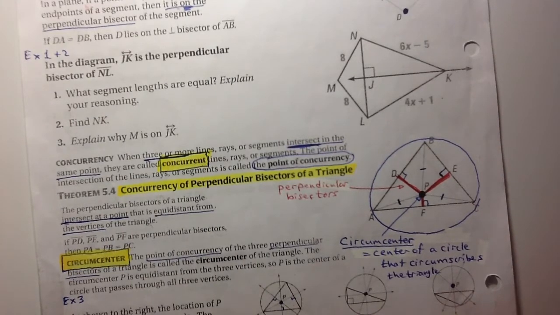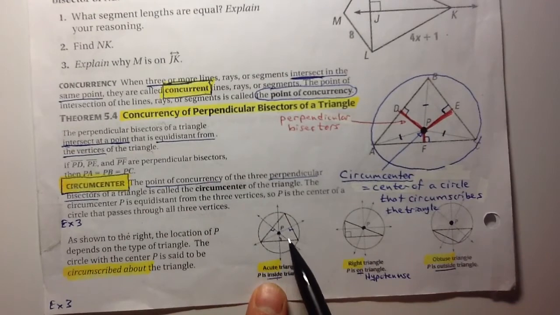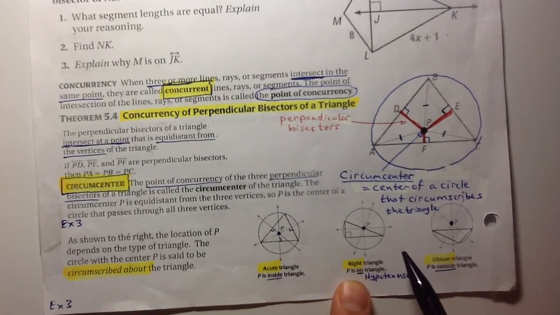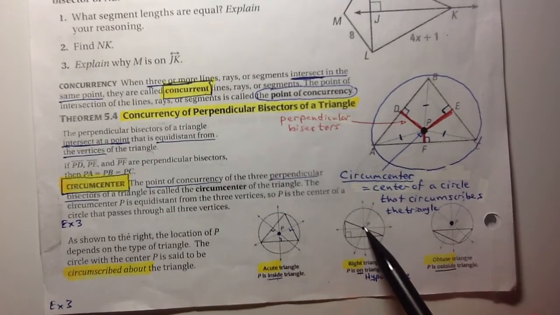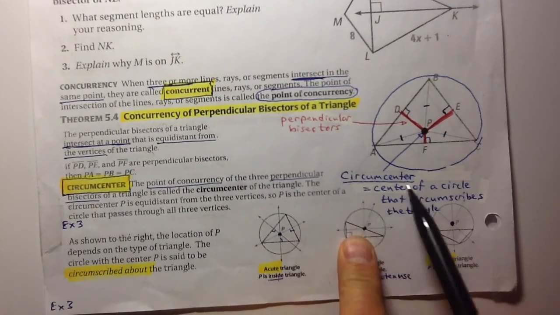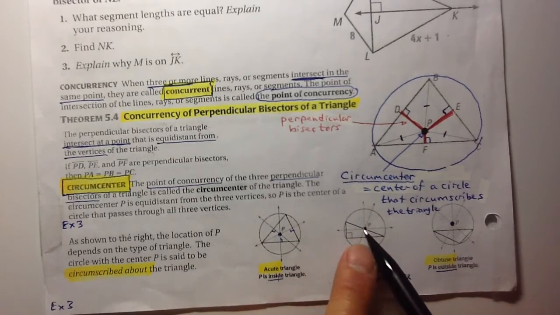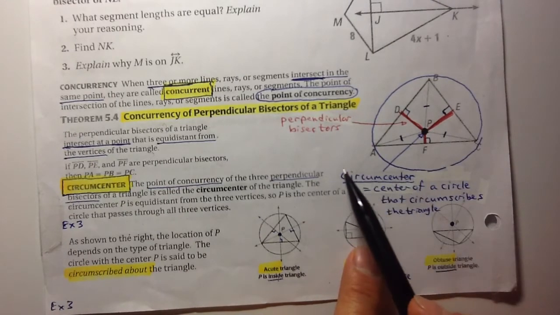And interestingly, in an acute triangle, the point of concurrence is inside of the triangle. With a right triangle, the point of concurrency, where these three perpendicular bisectors intersect, we are calling that the circumcenter.